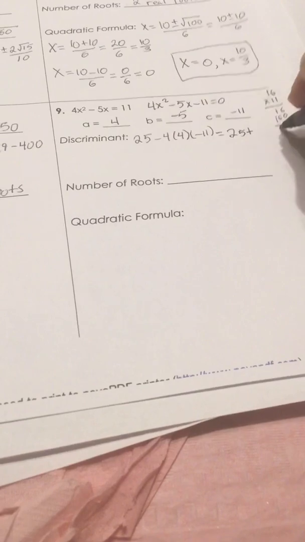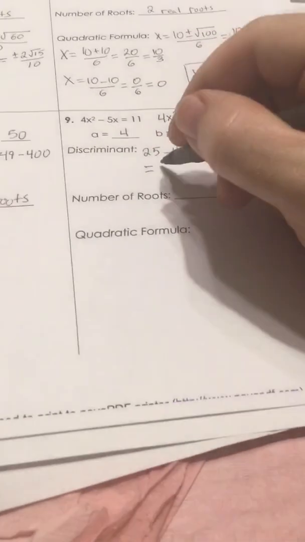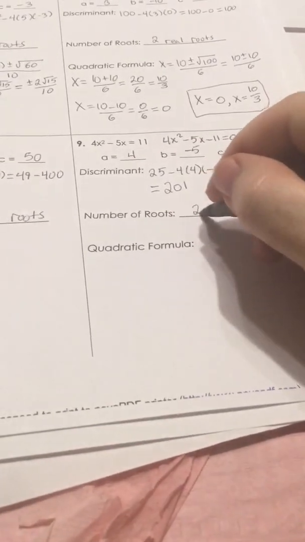When we move over, we have to add our 0. 6 times 1 is going to give us 6. 1 times 1 is going to give us 1. That's going to give us 176. This is going to give us 201. It's positive, so there are 2 real roots.